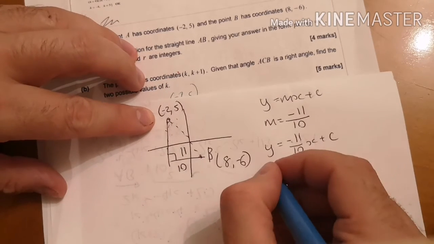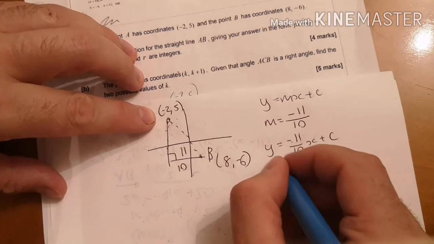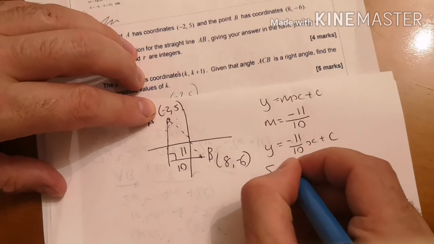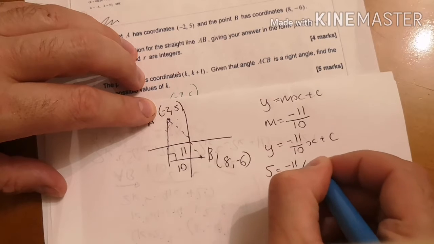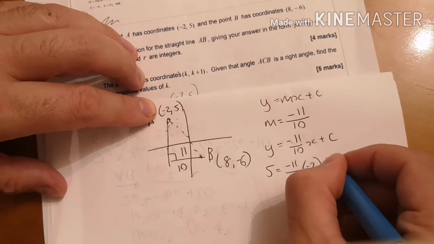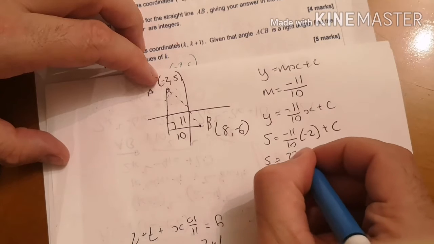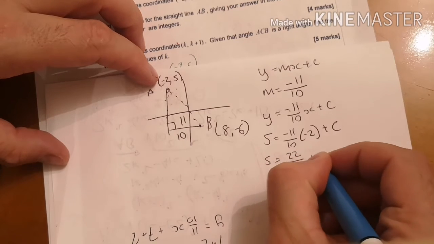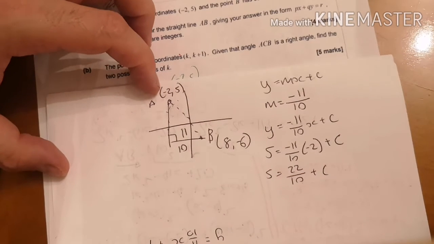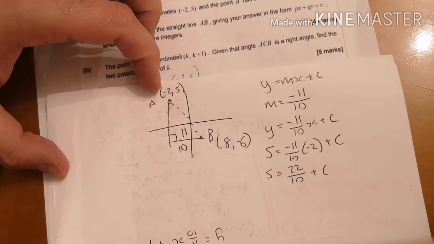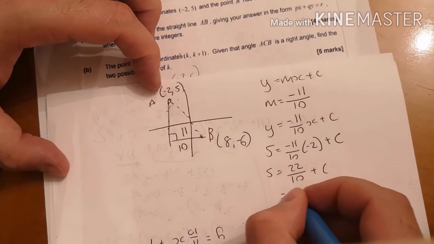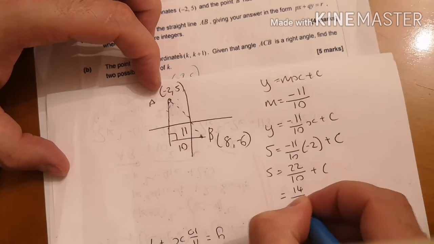And let's substitute some values in to get c. So I'm going to do my first one. So 5 = -11/10 times -2 + c. So I've got 5 = positive 22/10 + c. I'm going to bring my 22/10 over, so I've got 5 minus 22/10. Okay, so c should be 14/5.